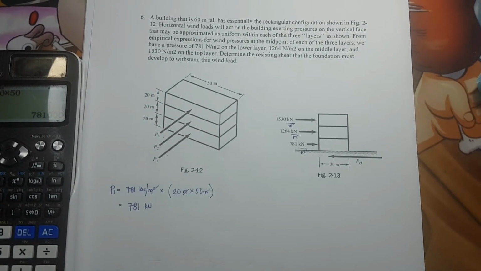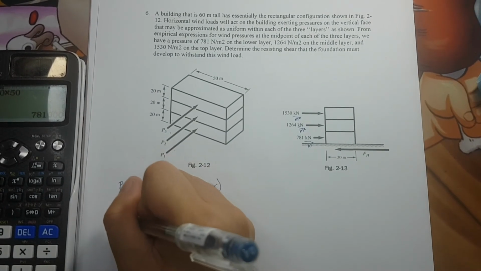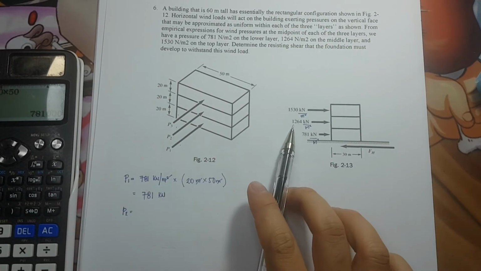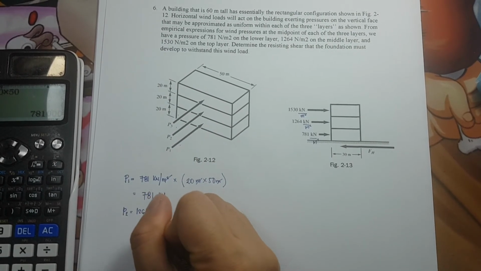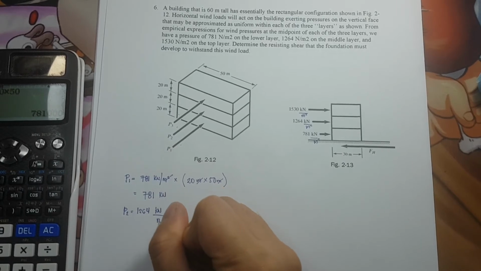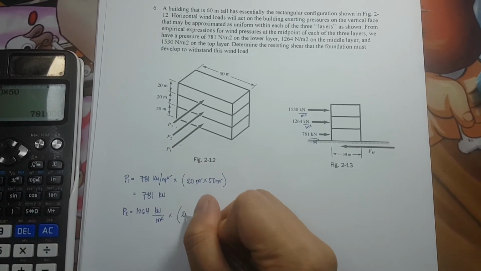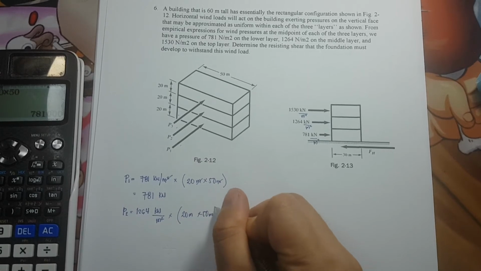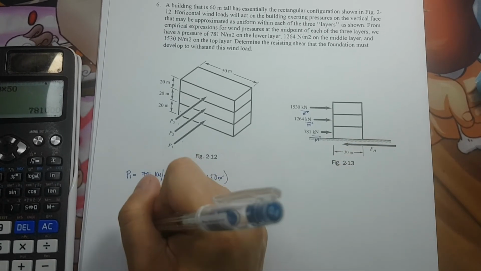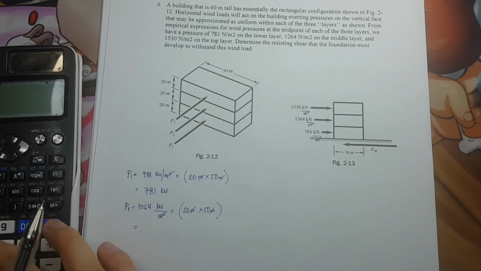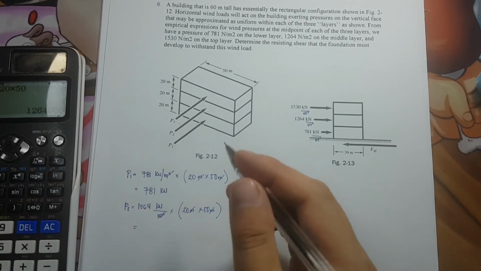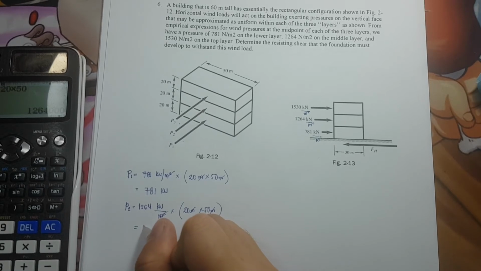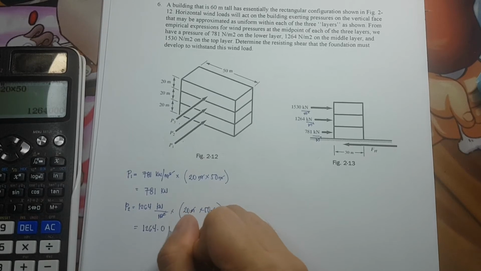Okay? Next would be P2. So P2 is equivalent to 1,264 kilonewton per meter squared times the area, which is 20 meters by 50 meters. Meter squared will cancel. P2 therefore is equivalent to 1,264 kilonewtons.